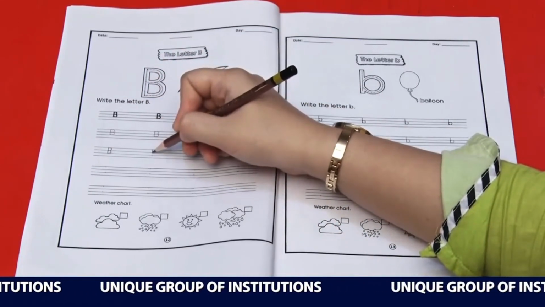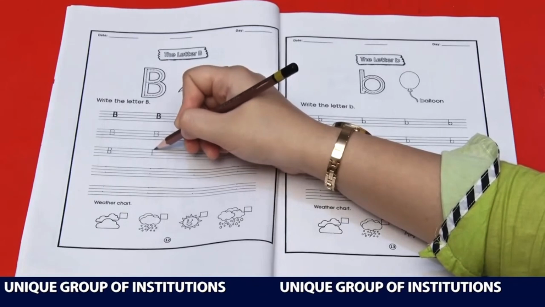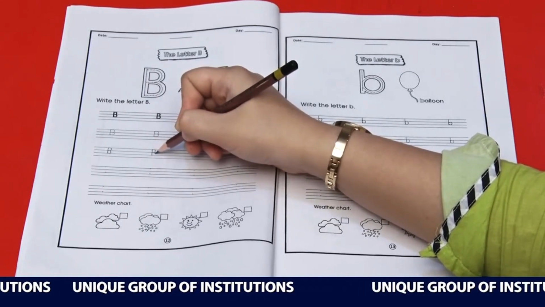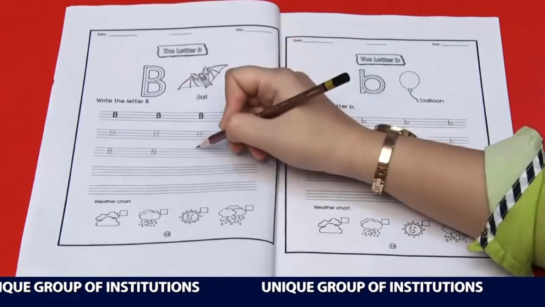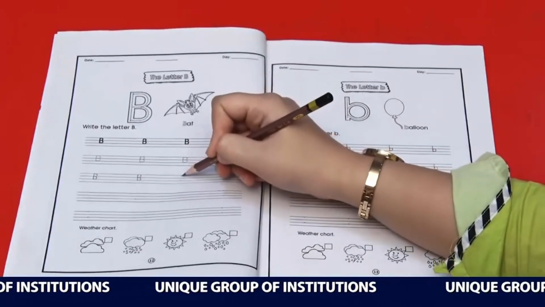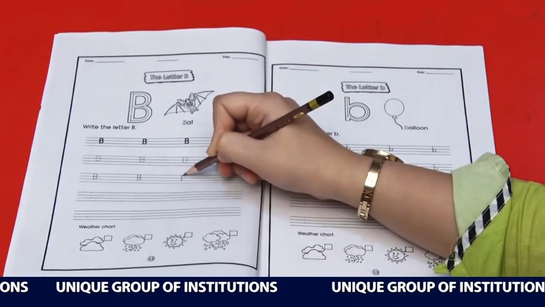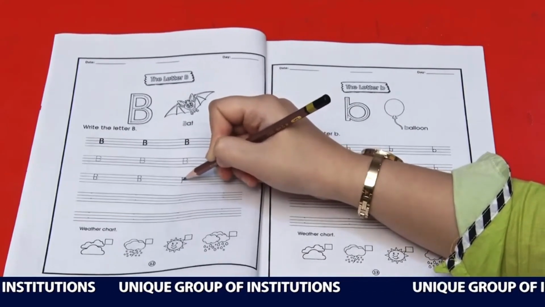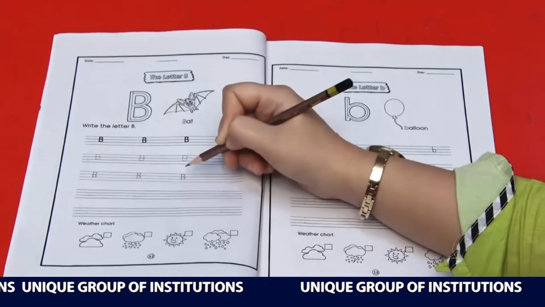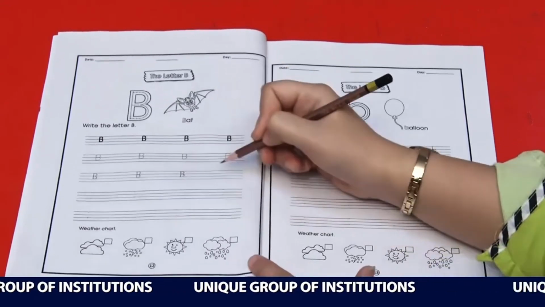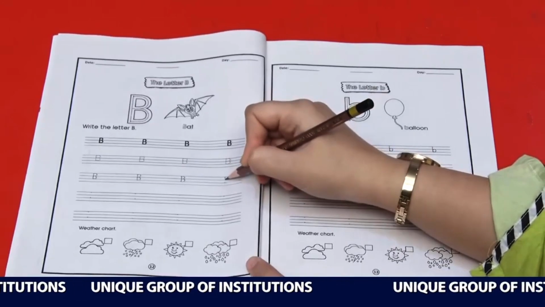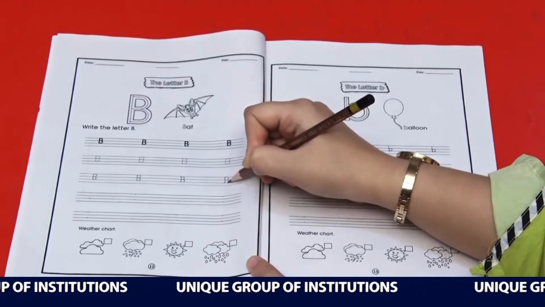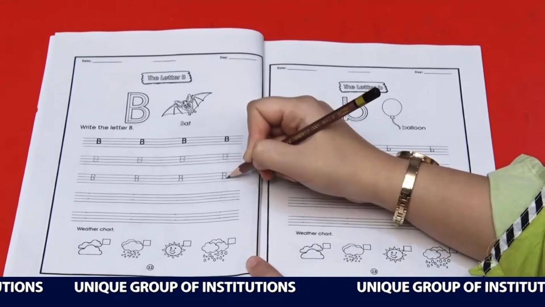Then right here, standing line. We are going to make a curve and then touch the middle line. Then from the middle, go down, down, down like this. Then coming to this, we have to first make a standing line from dot to dot. Then make a curve and then come to the middle line. Then from the middle, go to the last line. This is the capital B. Then we are going to write it here, standing line and then curve and touch the line, curve and touch the line. This is capital B.